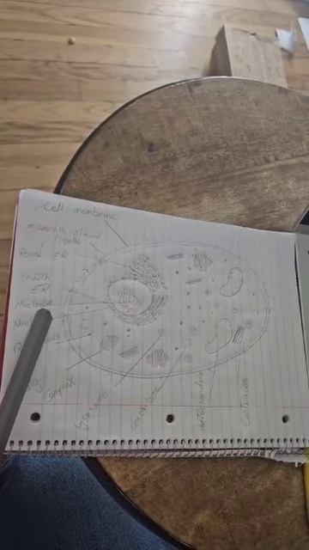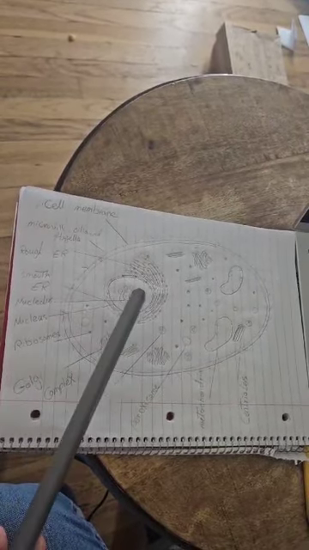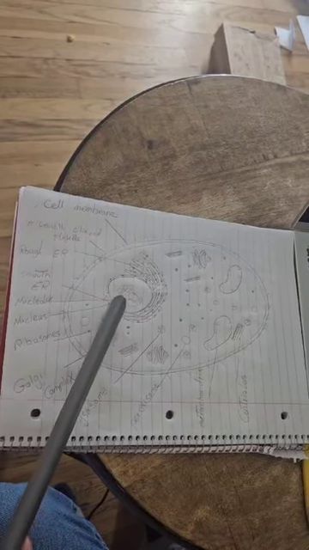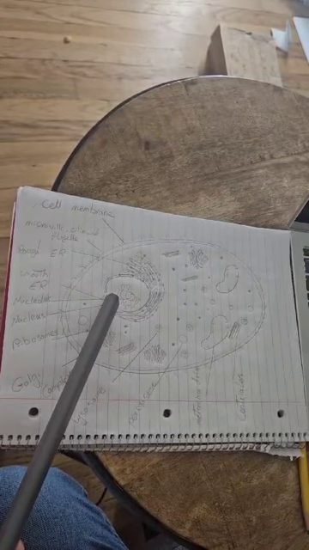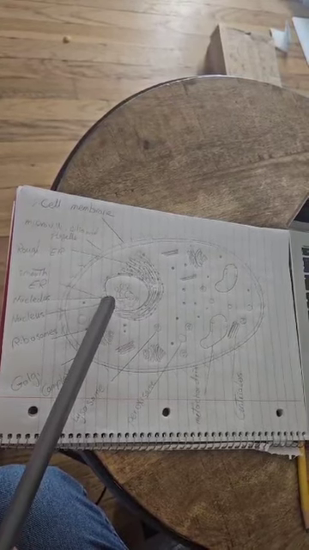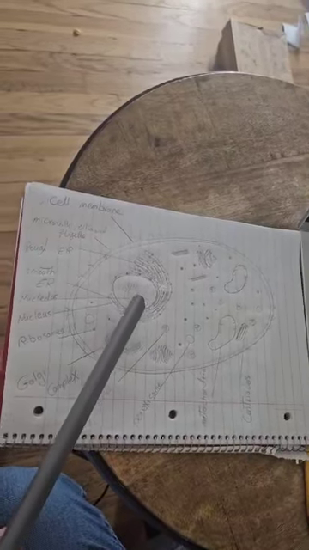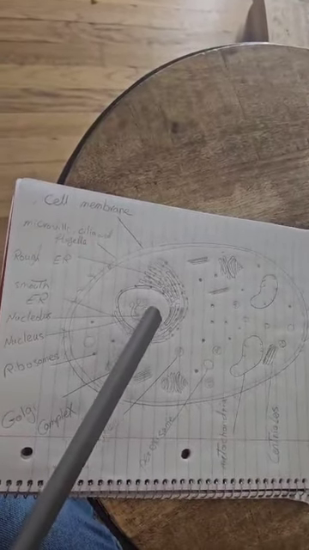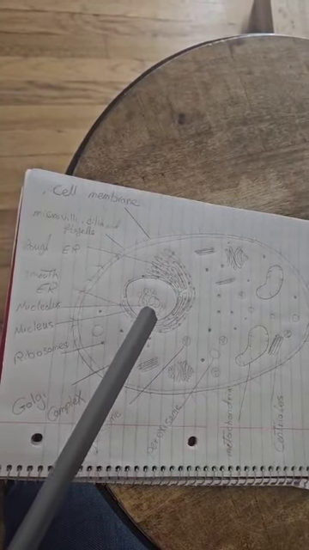It is surrounded by the nuclear envelope, like here, which is similar to the cell membrane. Inside the nucleus there is also the nucleolus by itself. It is here, a small circle, which is responsible for producing the ribosomes.